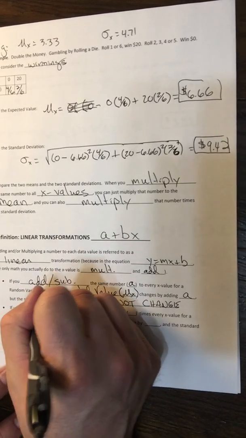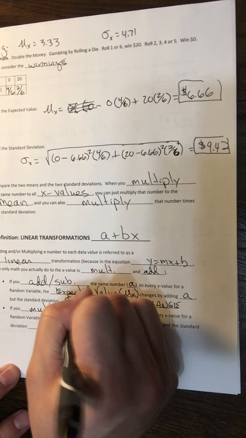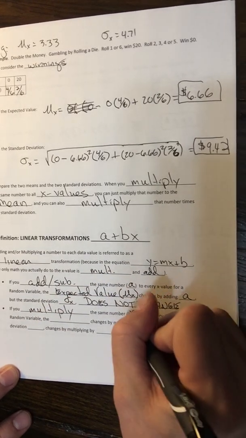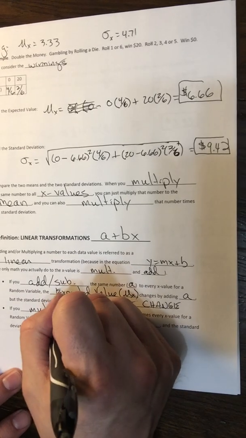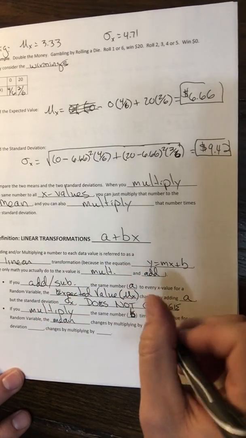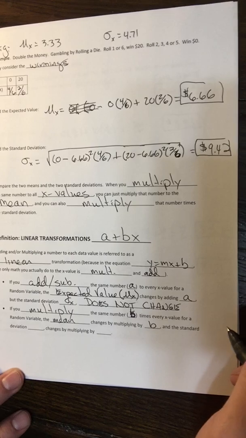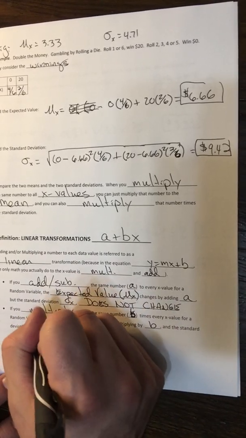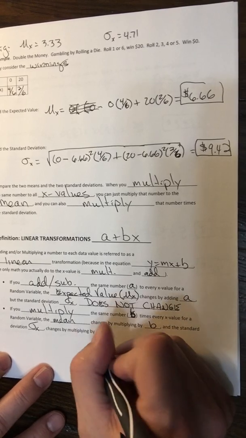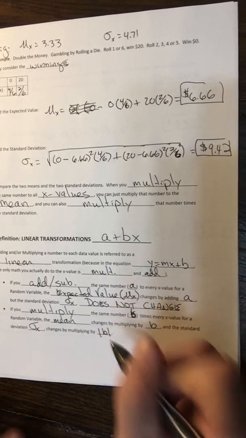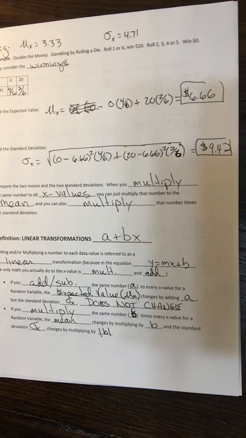If you multiply the same number, b, times every x value for a random variable, the mean changes by getting multiplied by b, and the standard deviation, sigma x, changes by multiplying by, you ready for this? Are you ready for this? Absolute value of b.